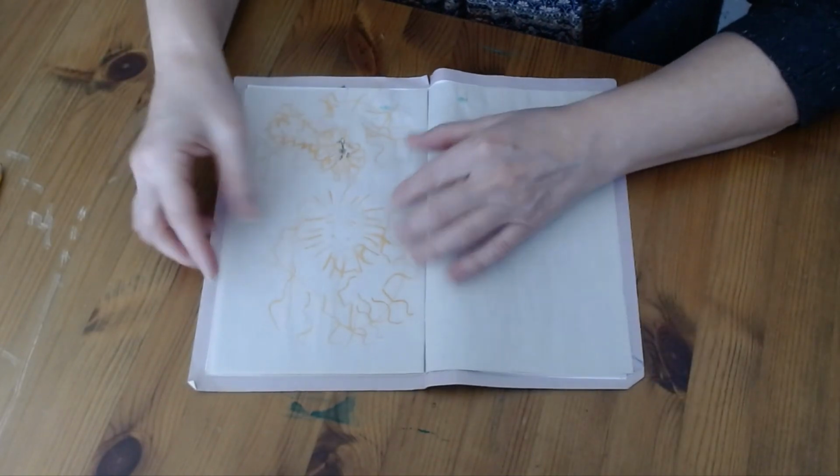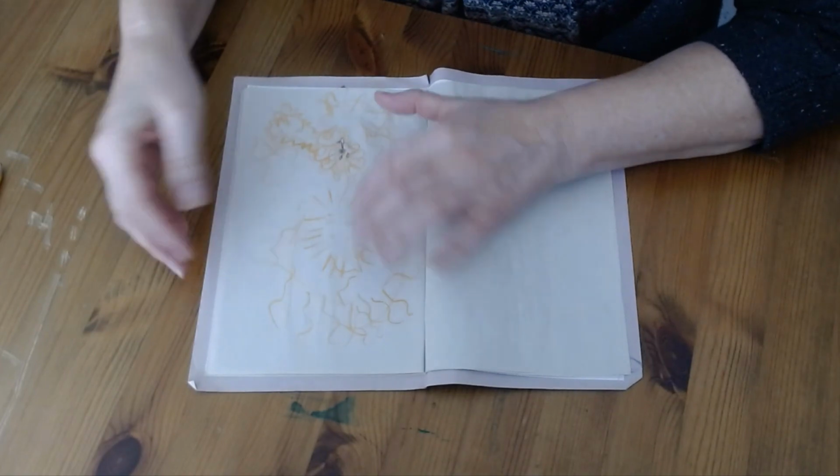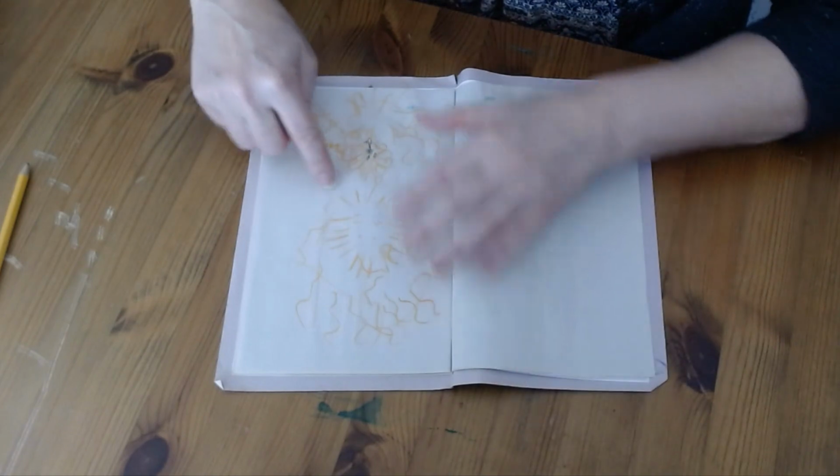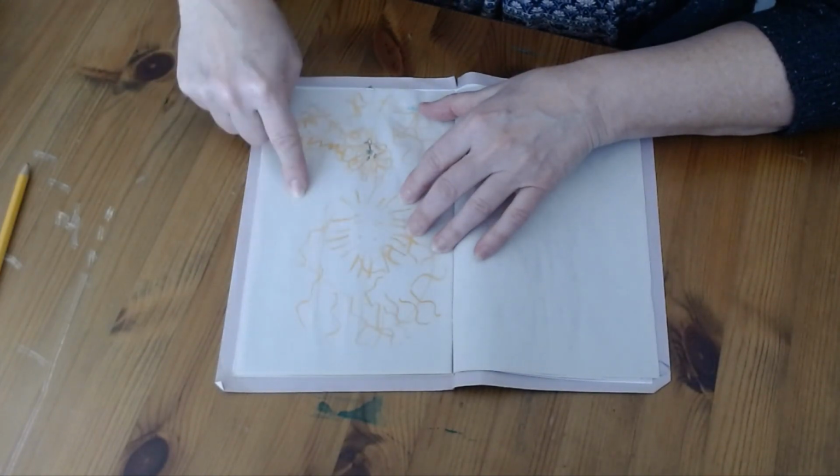Open your sketchbook to a blank page, or even part of a blank page is fine too. I'm sure that you can find a little area or a few little areas in your sketchbook to work. For instance, if I don't have a lot of room, I could use some of this space right here.